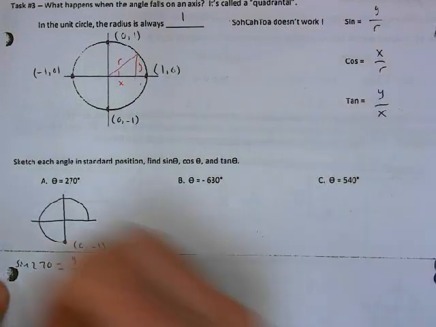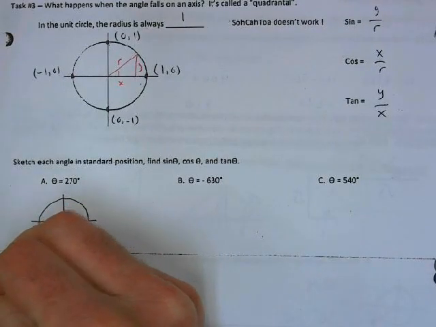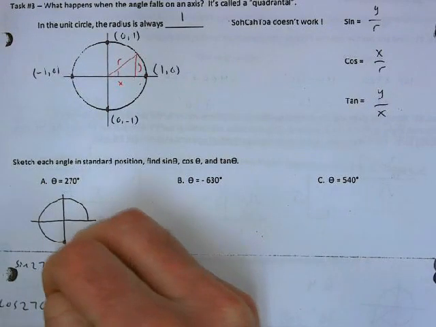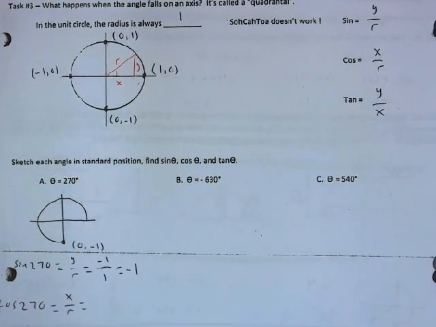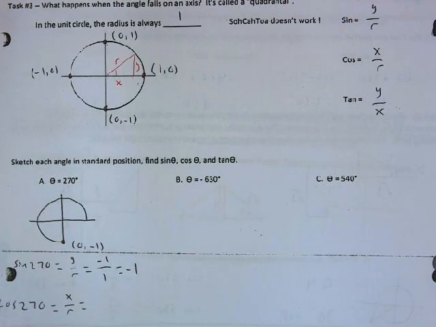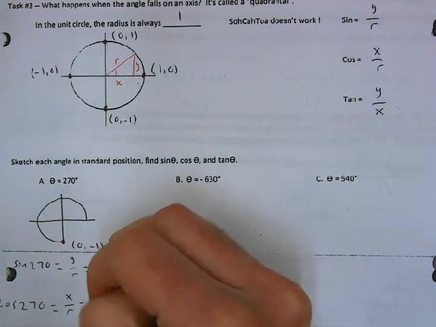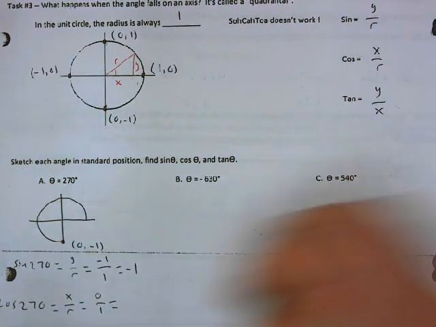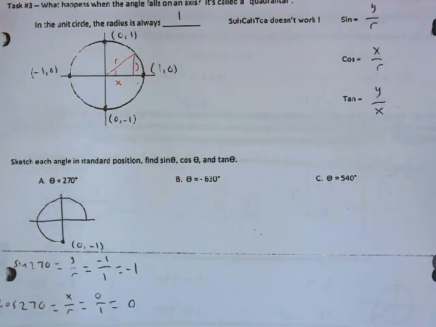Okay, what about cosine? So the cosine of our angle, 270 degrees, well, cosine is x over r, which is, well, what's the x value of our point? 0. So I get 0 over 1, and 0 divided by anything is 0. So then our answer for cosine of our angle is just 0.